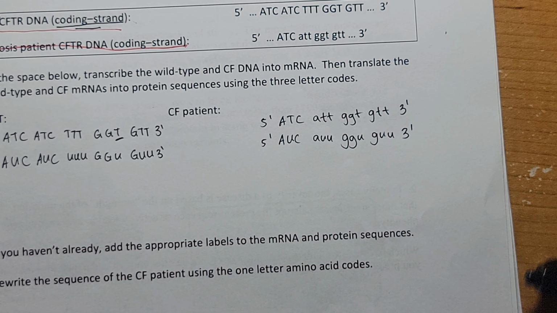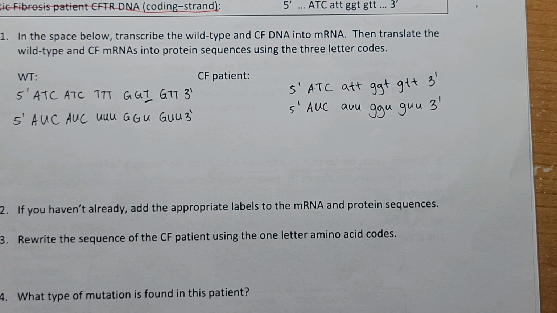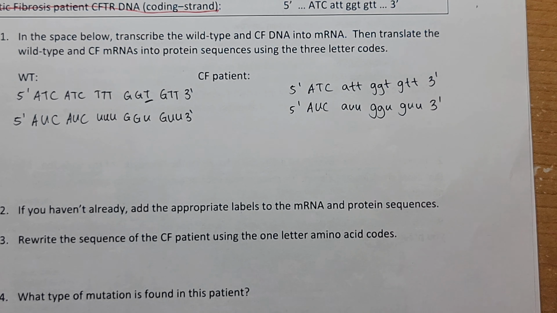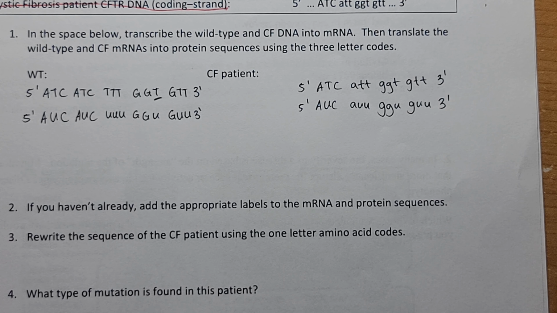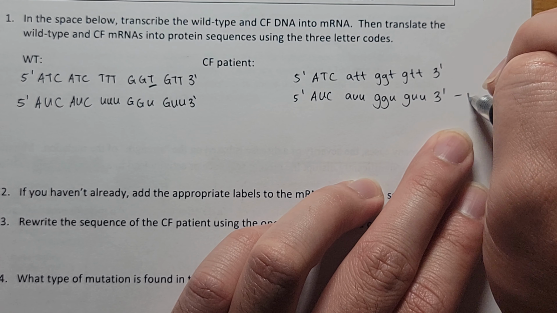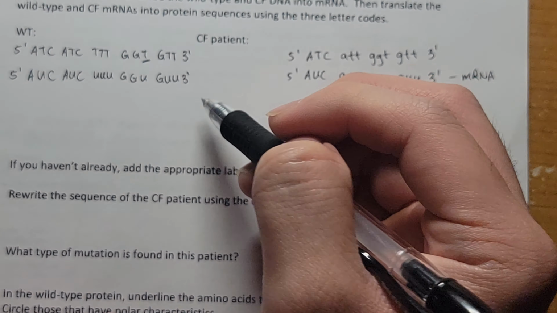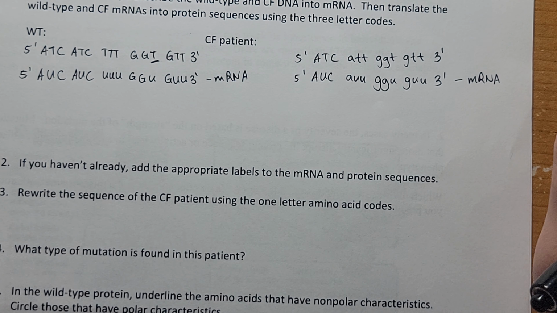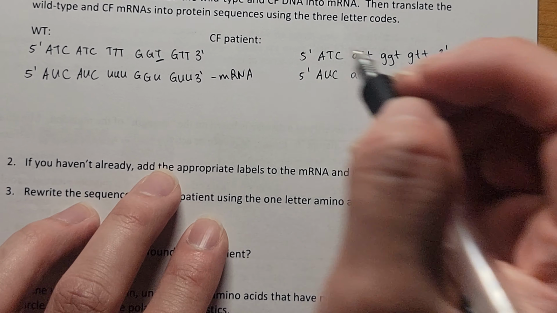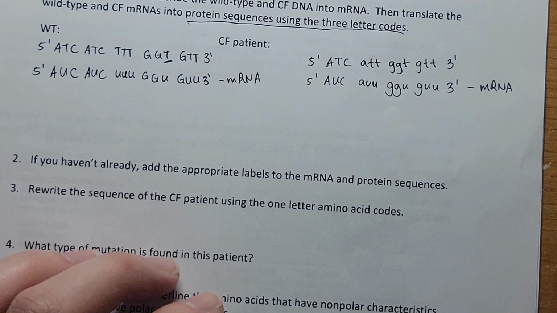Alright, yeah. Now, next thing that it's asking for is to translate it. Remember, when we're making an mRNA, we're transcribing it. Transcribing is literally just transcription because we're making an RNA strand from the DNA sequence. So once we have the mRNA over here, I'm gonna write it over here. mRNA. Same thing over here, this is also the mRNA. Now we can translate the mRNA into the protein sequences using 3-letter codes.